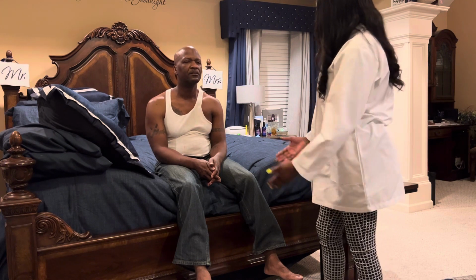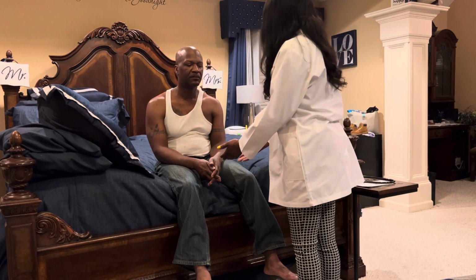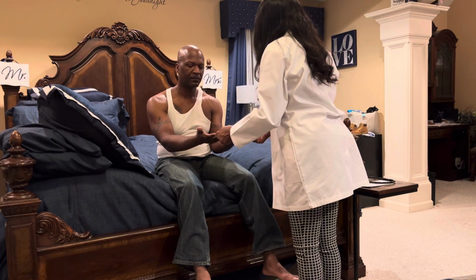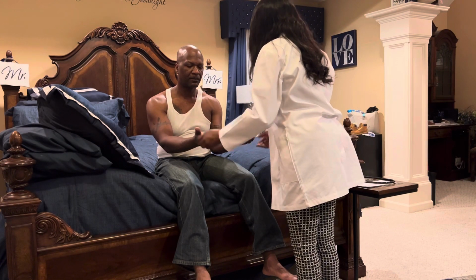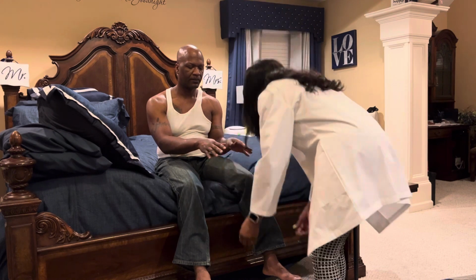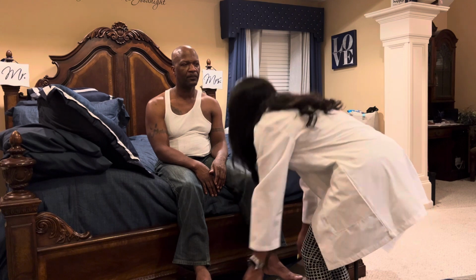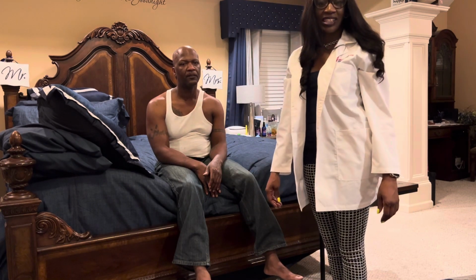Next, I'm going to check my patient's fingers for capillary refill. And they're less than 2 seconds. I don't see any clubbing on his fingers. And I'm going to check his toes for capillary refill. And they're less than 2 seconds as well. And that's the end of my cardiac assessment. Thank you.